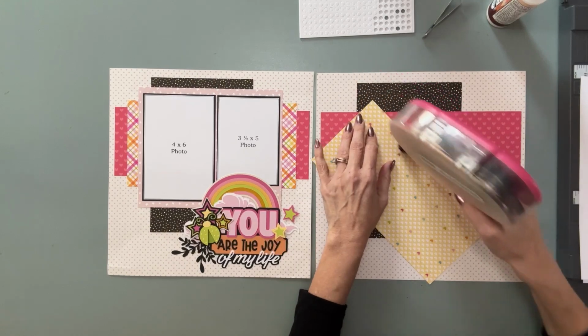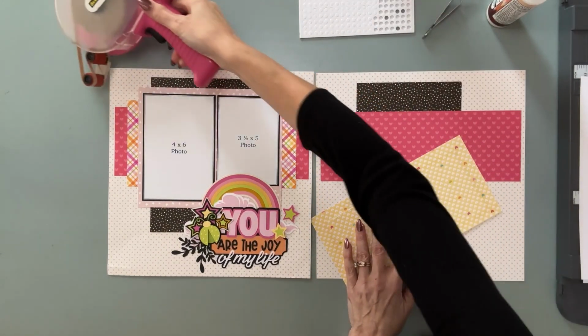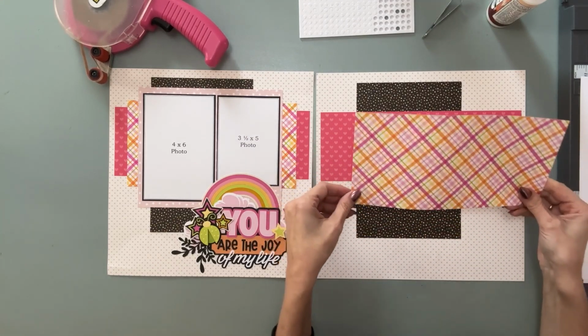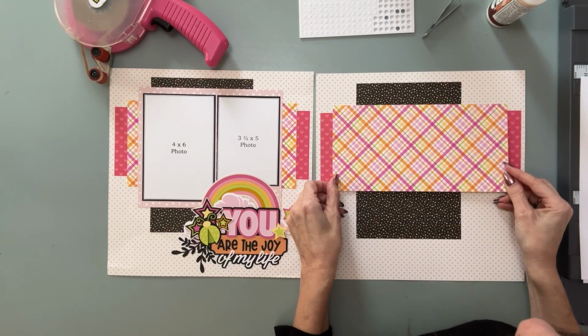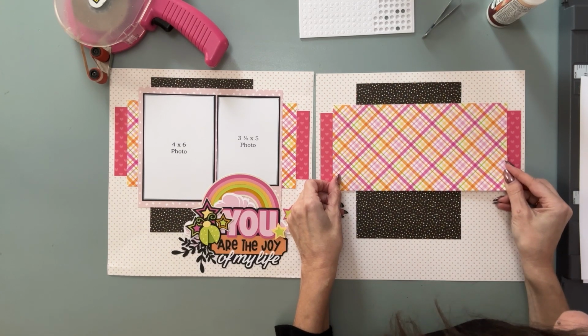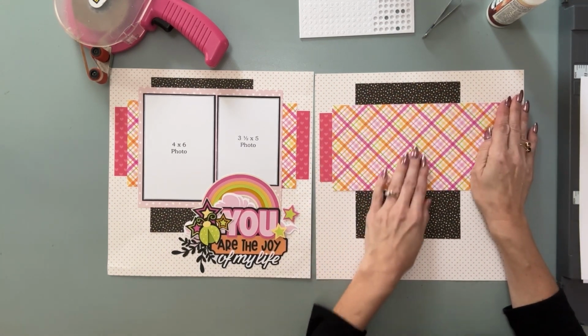All right, running the adhesive there just along the outer edges. And I'm going to adhere it in the center of my dark pink, again, using the polka dots kind of as a cheat to make sure that I'm getting that straight there.